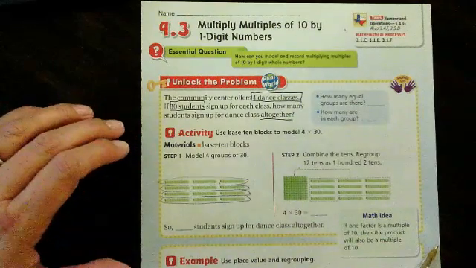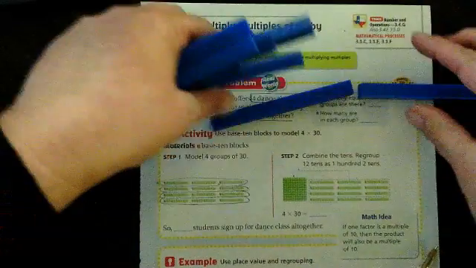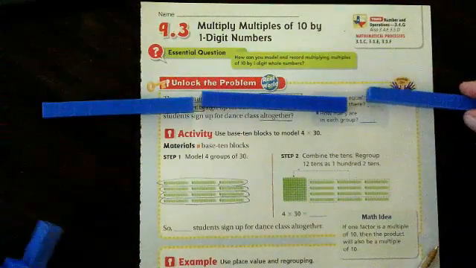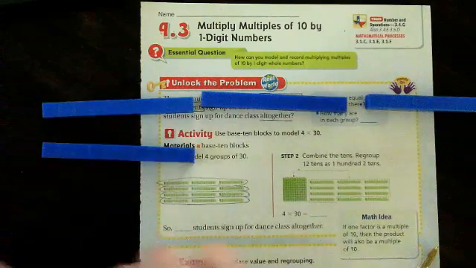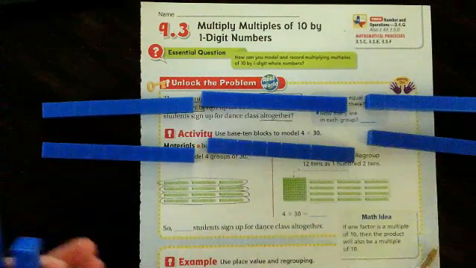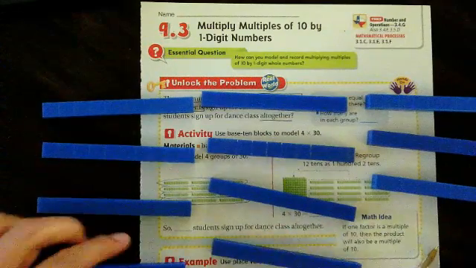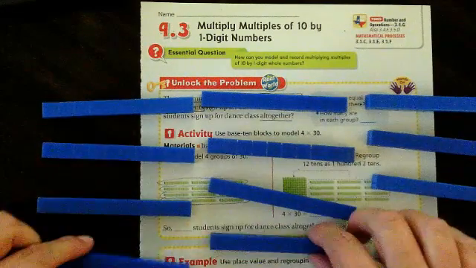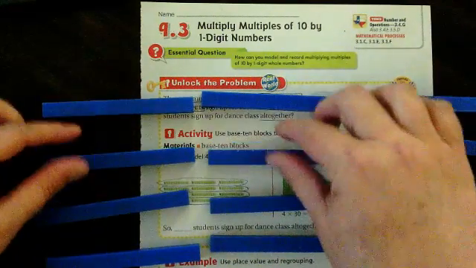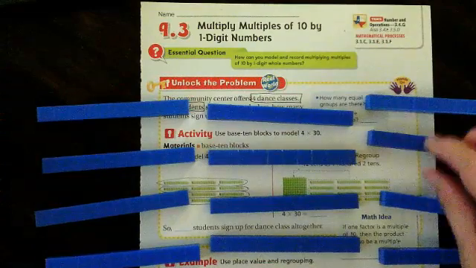Let's show you with the real deal. I have 1, 2, 3. There's one group, 2 groups, 3 groups, 4 groups. I have 4 groups of 30, right?